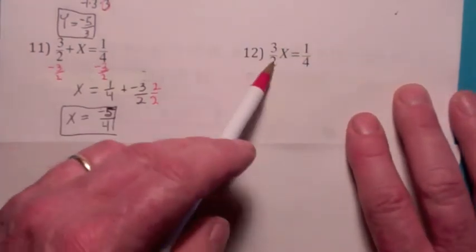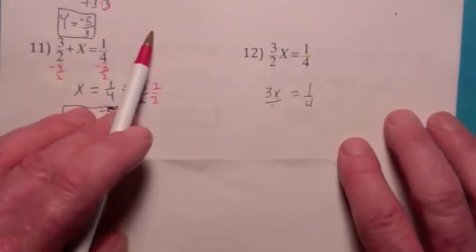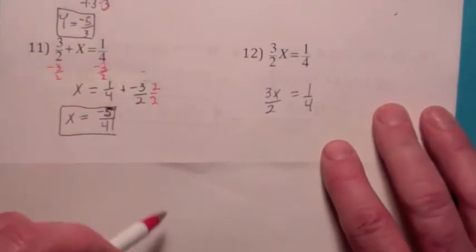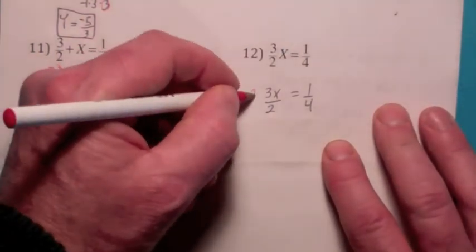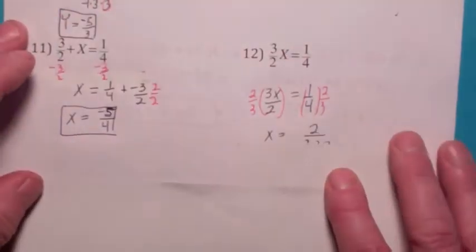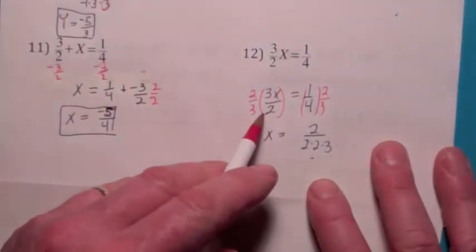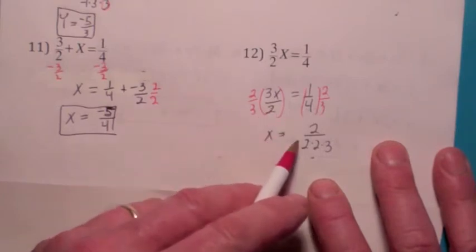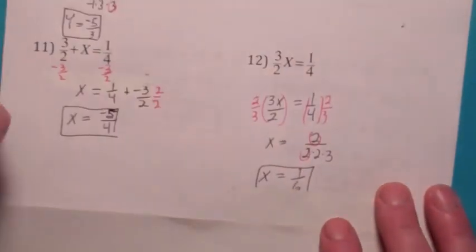But on the right side the number is multiplying your variable. What do you do when a number is multiplying your variable? You multiply by the reciprocal. So here you'd multiply by the number 2/3. And then on the left side you just have x, because everything cancels except the x. On the right side you factor. Final answer 1/6.